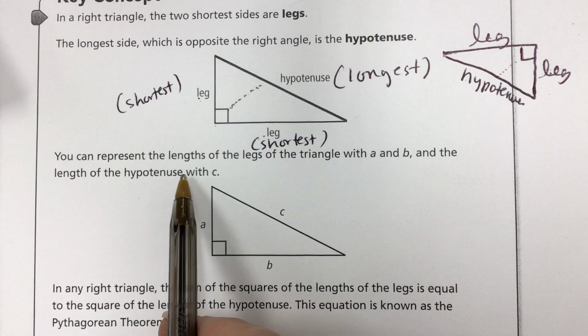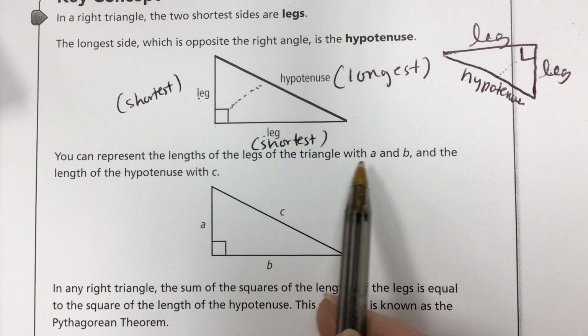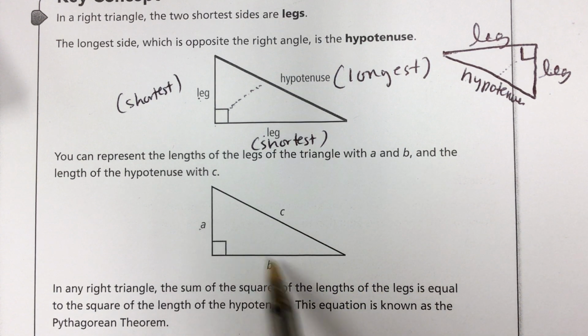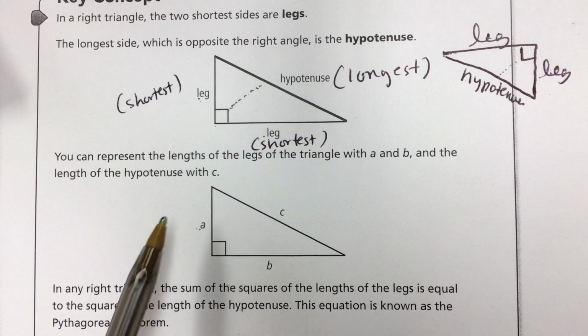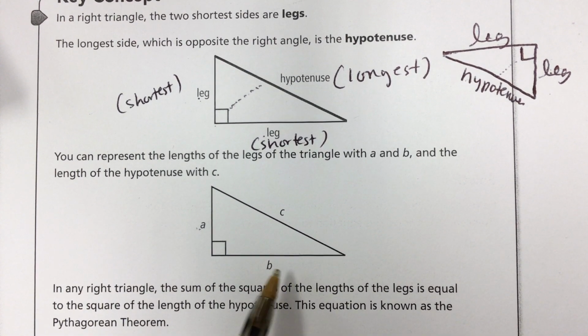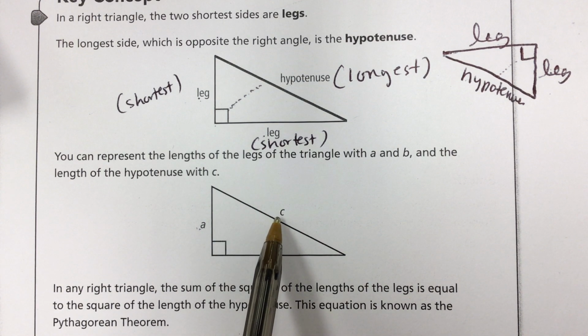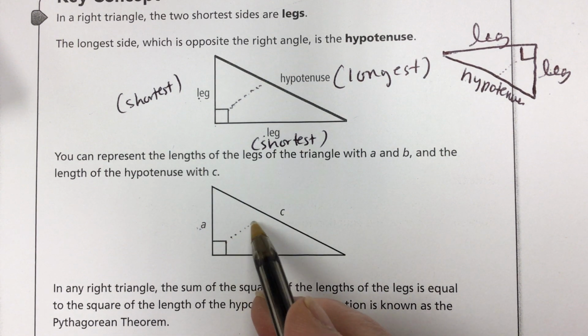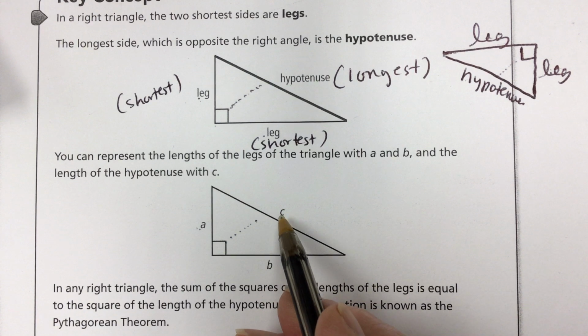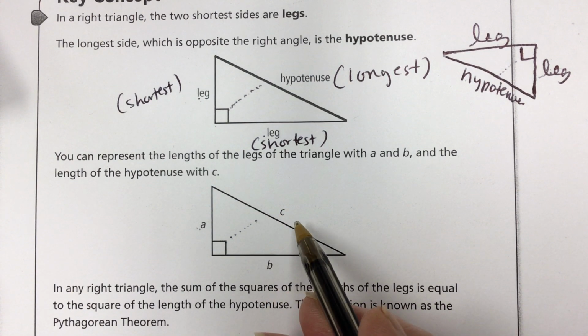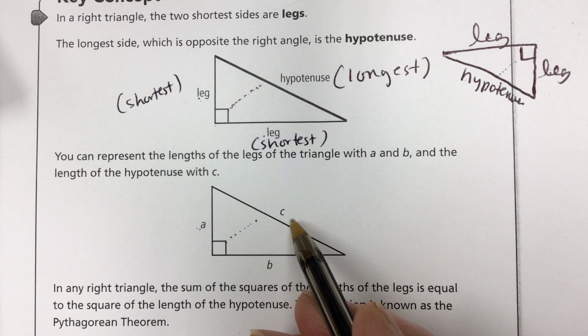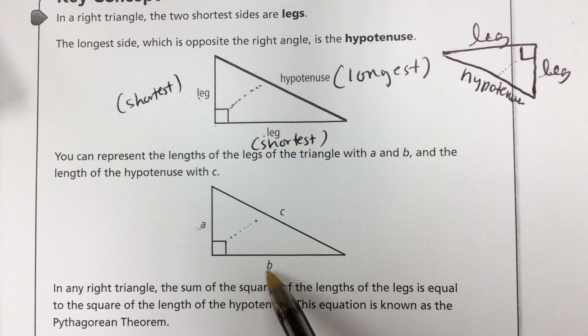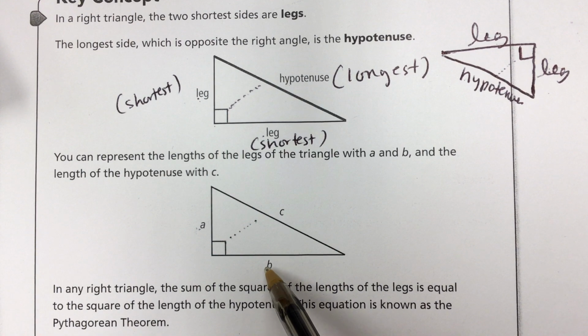You can represent the lengths of legs of a triangle with A and B. So your legs are the A and the B. You could just as well have B right here and A here. That's okay, but your legs are the A and the B. And then the length of the hypotenuse, which is the side opposite the right angle, is C. C is always your hypotenuse. It's always the longest side. A and B are the legs, and they are the shortest sides.